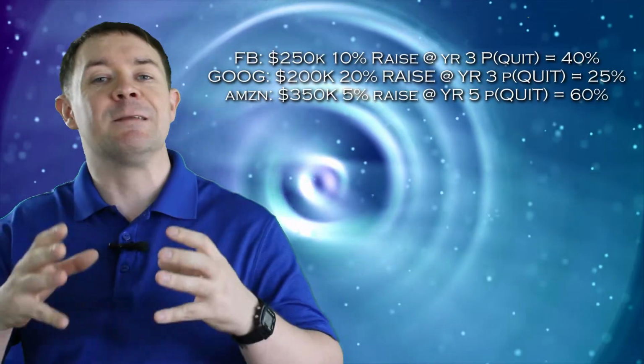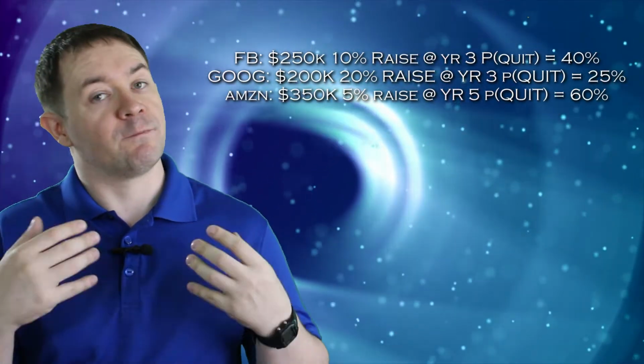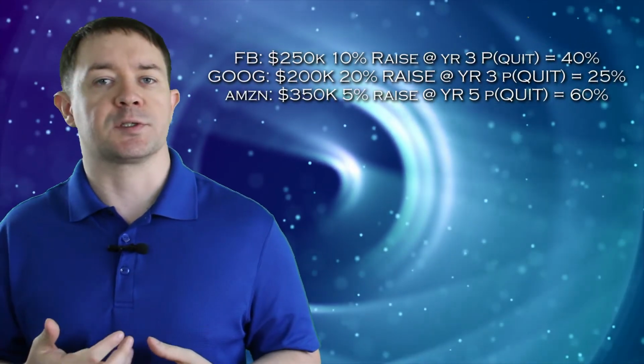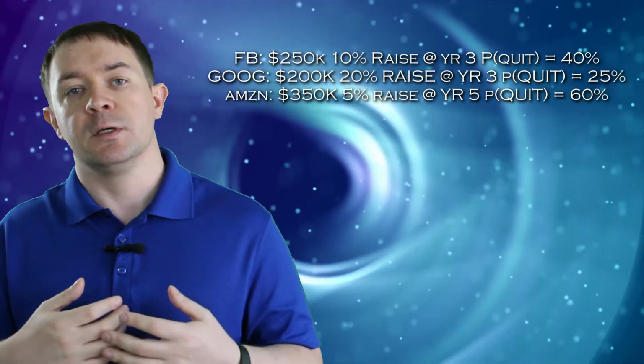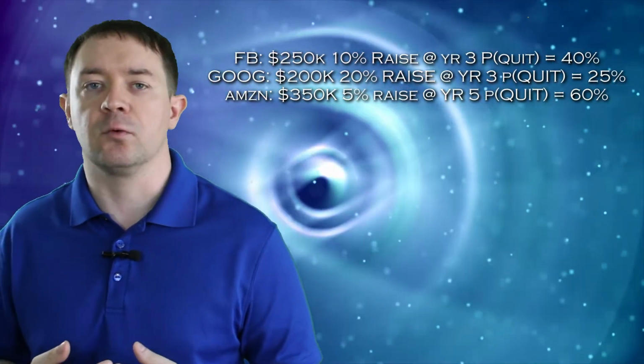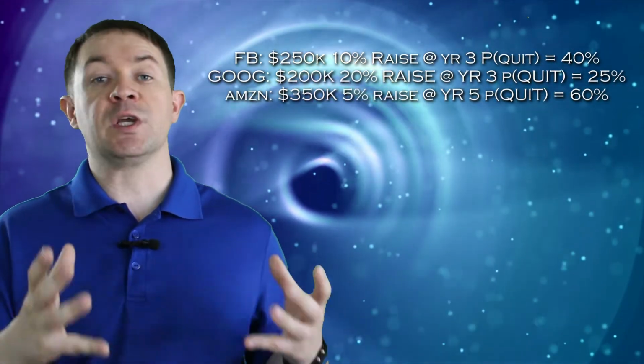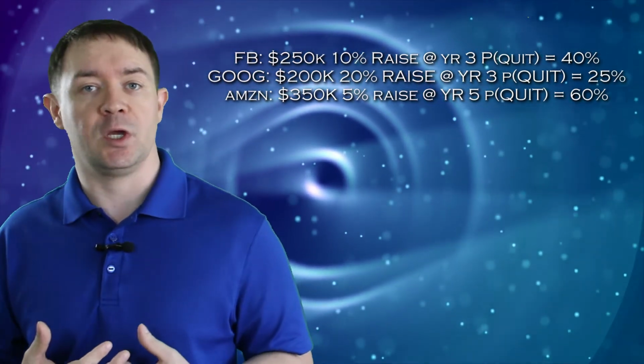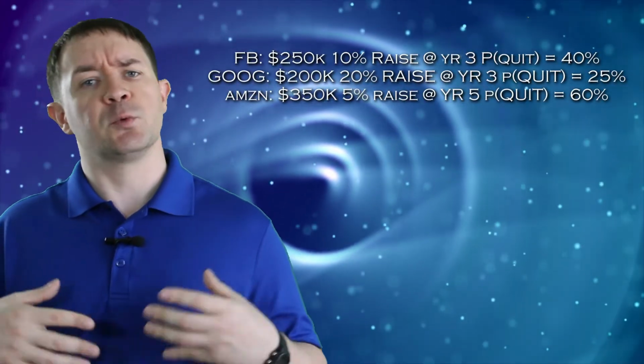You've got friends in each of the three companies, so you reach out to find out about the promotion schedules with each. Facebook offers $250,000 to start with a 10% raise after 3 years, but with a 40% probability that you'll quit. Google offers $200,000 to start with a 20% raise after 3 years, but with only a 25% probability that you'll quit. Amazon offers $350,000 to start with a 5% raise after 5 years, with a 60% chance that you'll end up washing out. So which should you take? All three offer big money, but future raises are far from certain.